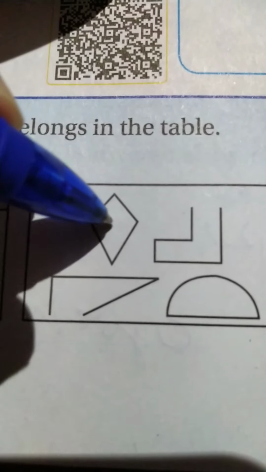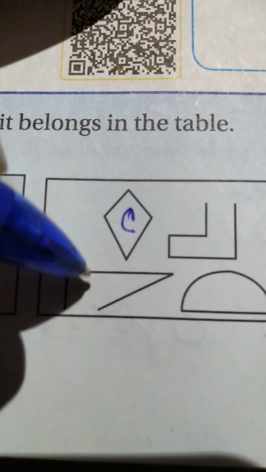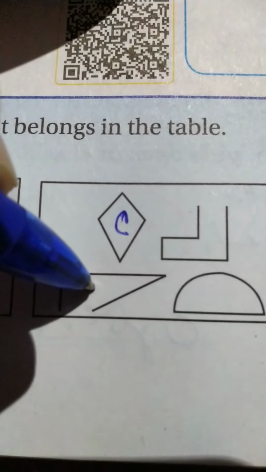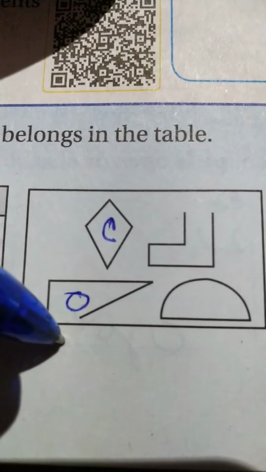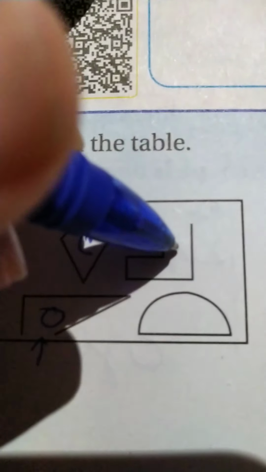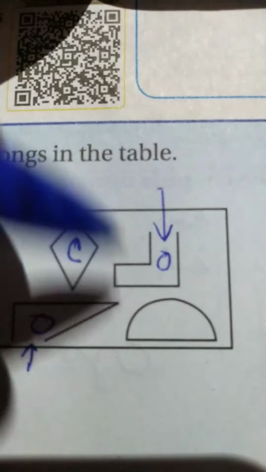Draw each shape where it belongs in the table. All right, so we can do this one out loud. Is this open or closed? Closed. Is this open or closed? Open, right? Space down here. This is open because the space is up here, and that's closed.